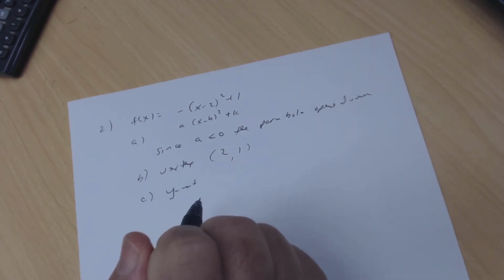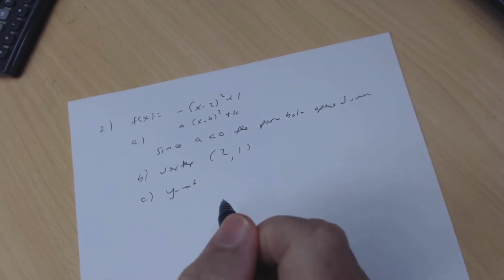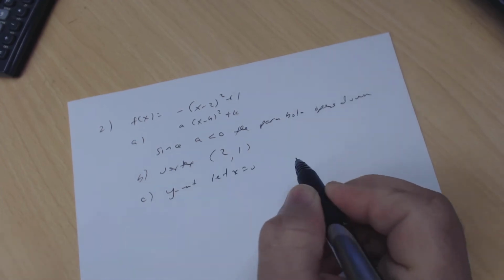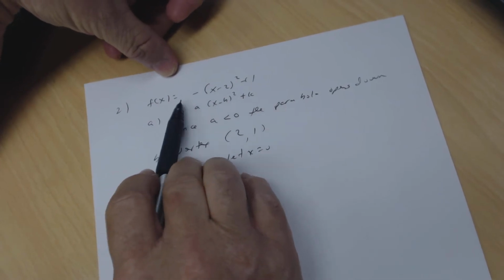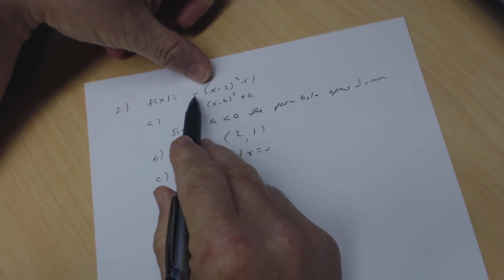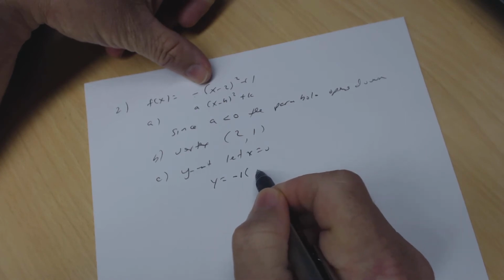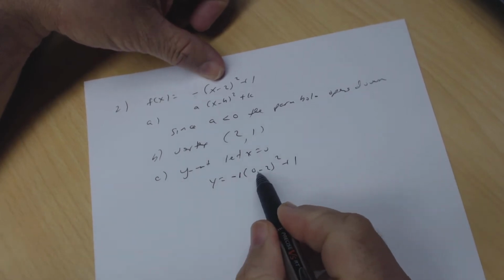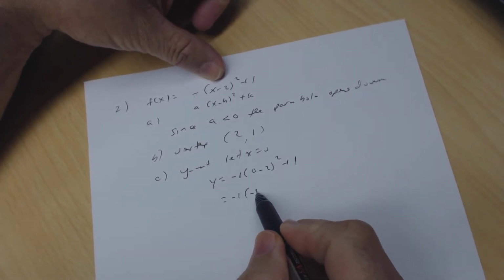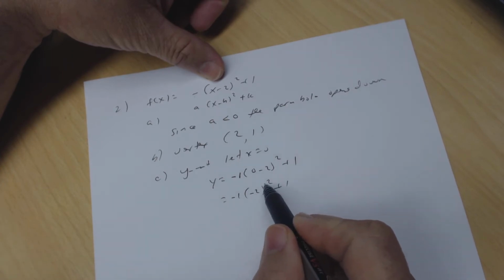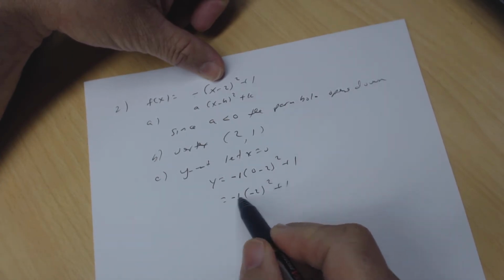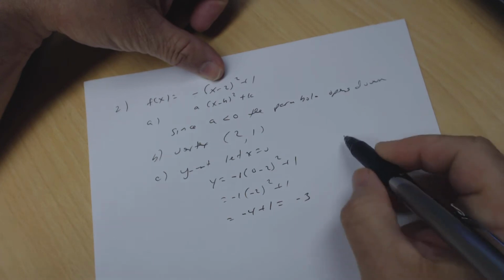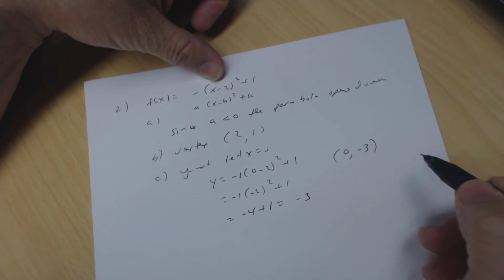Okay. C, the y-intercept. All quadratic functions are going to have a y-intercept. So notice that when you draw a parabola, it's always going to cross the y-axis. So for the y-intercept, you let x equal 0 to see what happens. So when x is 0, I get y equals -1 times 0 minus 2 squared plus 1. 0 minus 2 is a -2, so we get -1 times a -2 squared plus 1. -2 squared is a +4. A +4 times a -1 is a -4. A -4 plus 1 is a -3. So my y-intercept is 0, -3.